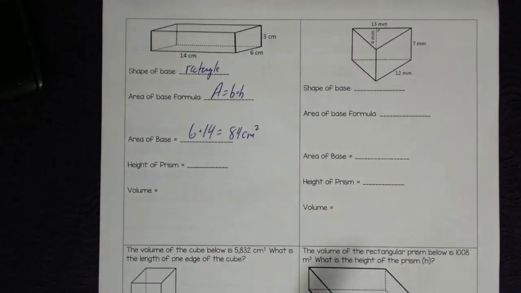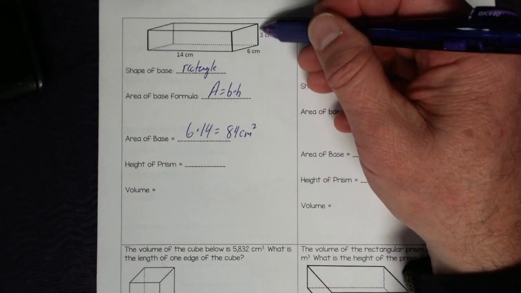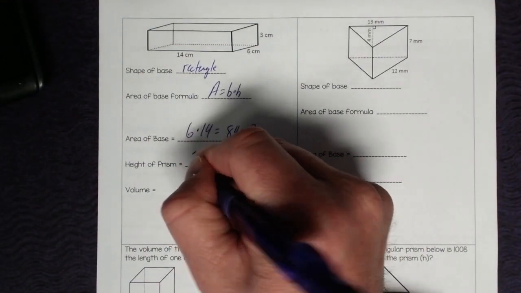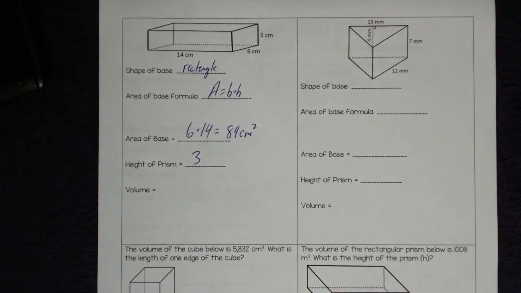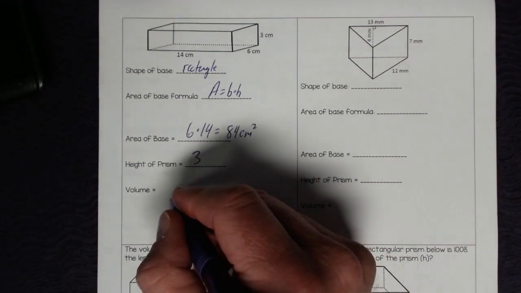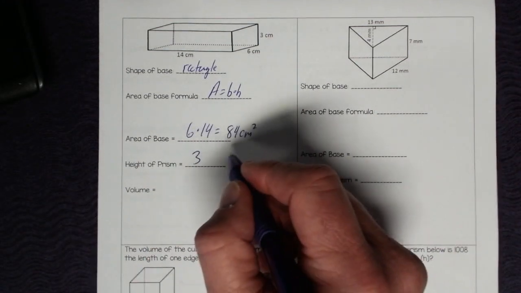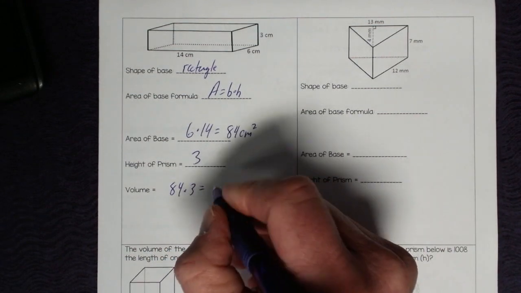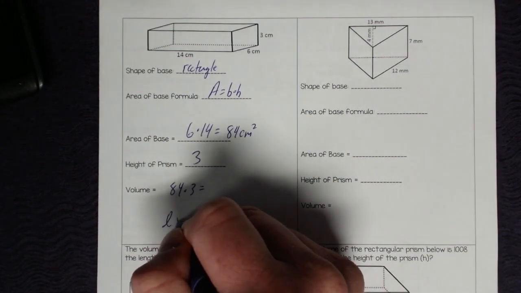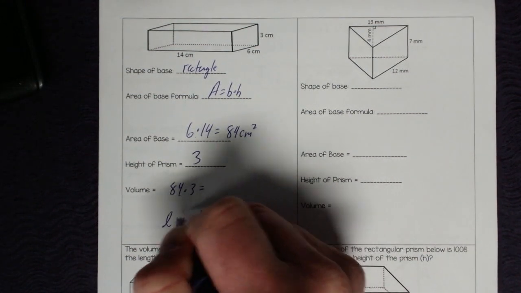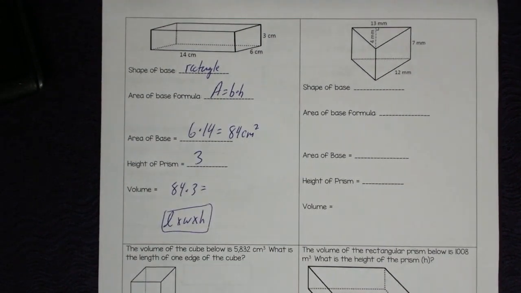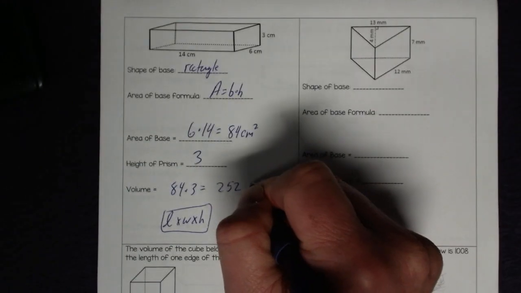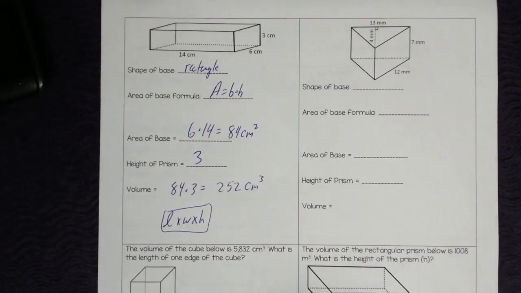Now what's the height? The 3 right here. Okay. So the volume is going to be our 84 times 3, which is basically length times width times height, and that's going to give us a total of 252 centimeters cubed.